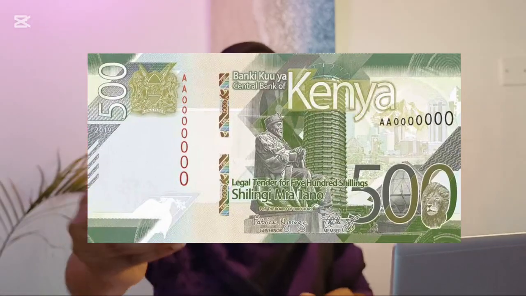The next note we have is the 500 shillings, and this is how it looks. The note is green in color, and it also has the same images on the front and with a new value of 500. So the back side of the note has a lion and has giraffes, elephants, and even the beach. It talks about tourism. The slang word for 500 shillings is punch. Yeah, punch. I know it's really funny, but that's how Kenya's slang is.